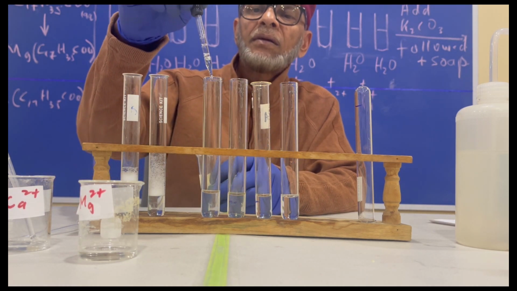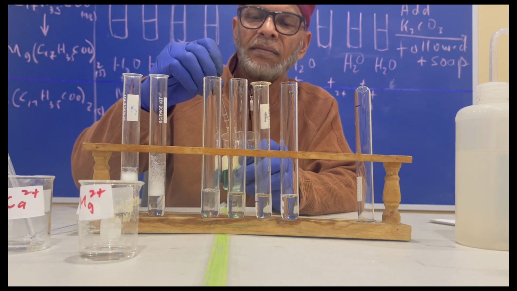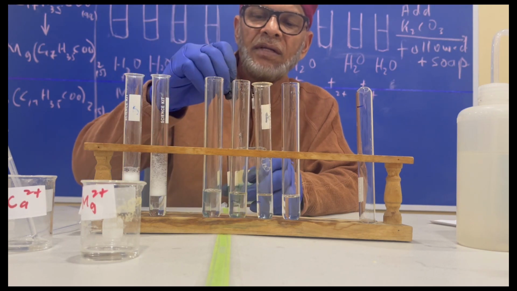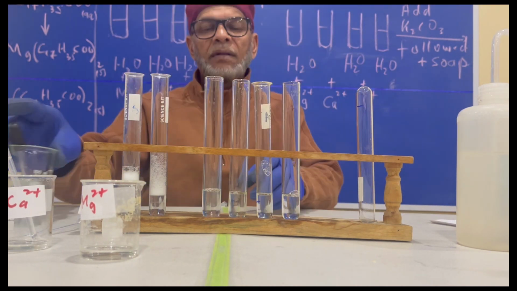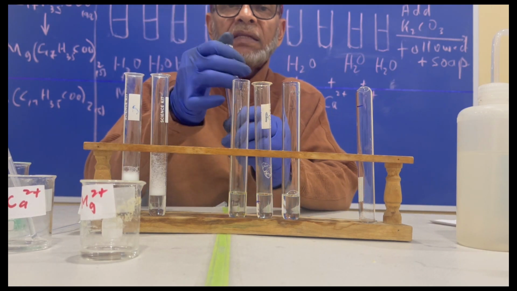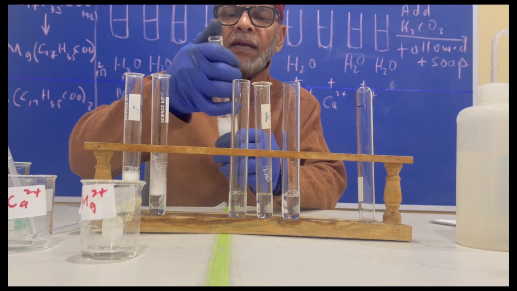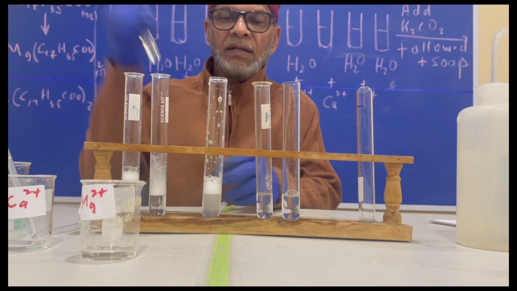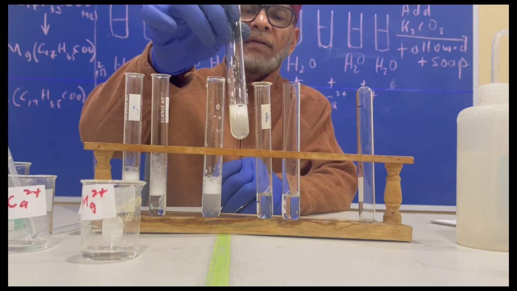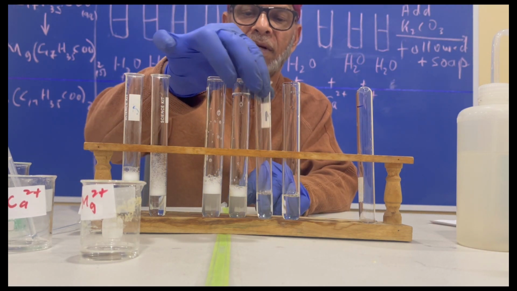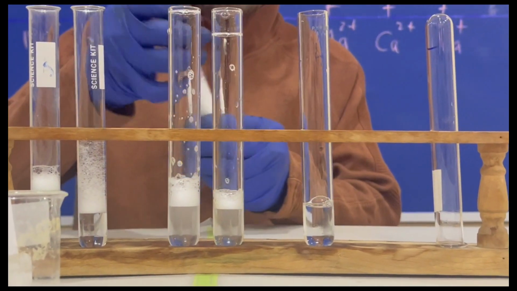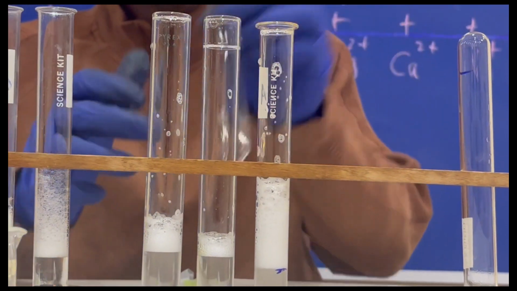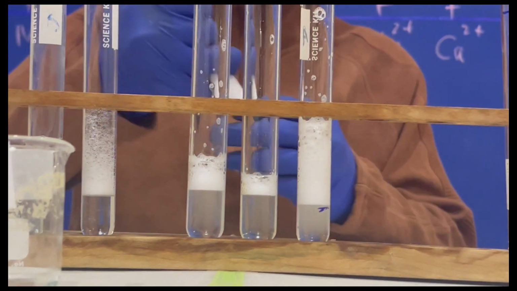That amount there. First one, same. Second one, same volume there. Third one, same volume there. Fourth one, distilled water. We'll now shake these up and then see the degree of lathering. That is what it is for the one that contains magnesium ions. That is it for the one that contains calcium ions. That is what it looks like for the one that had sodium ions. And this is the one without anything, distilled water.